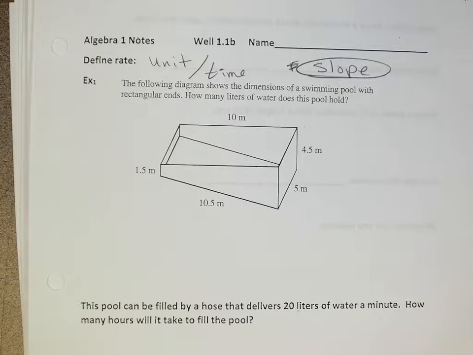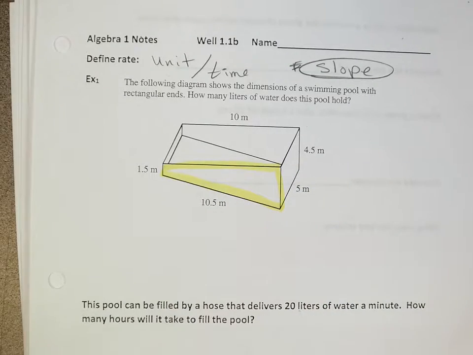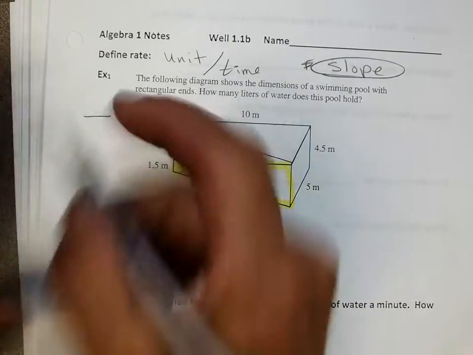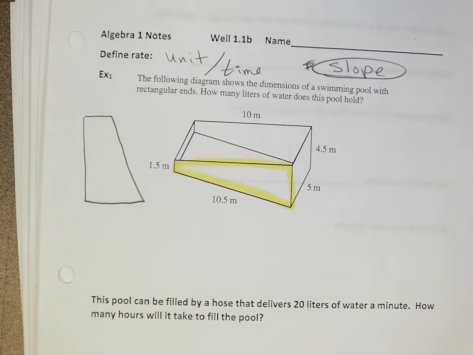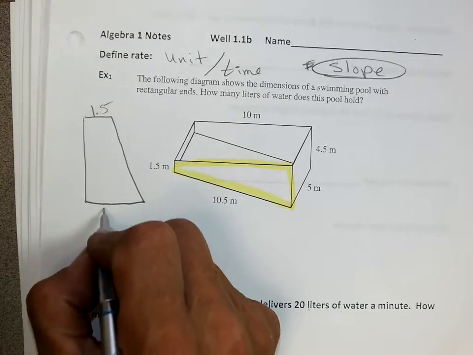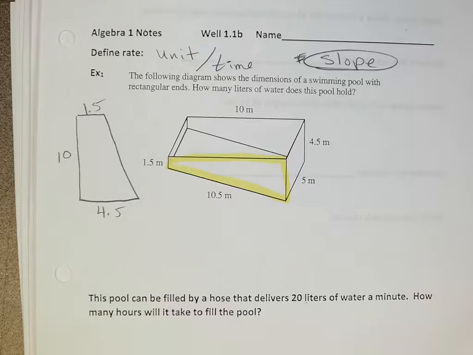Or we could call it a trapezoid, right? We could say this face is a trapezoid. You guys see the trapezoid? Do you see a trapezoid? Let me draw the trapezoid here. I see a triangle. Oh, I see it. Do you see a trapezoid? Oh, yes. Wow. Okay. So if there's my trapezoid, that's 1.5. That's 4.5, right? And that's 10, okay? All in terms of meters, right?